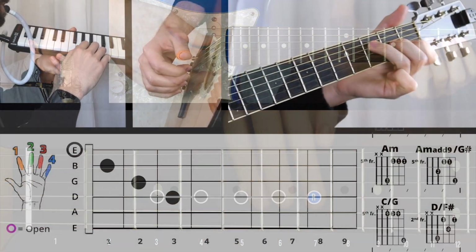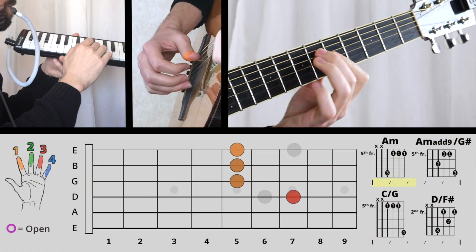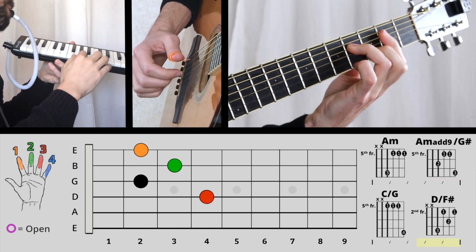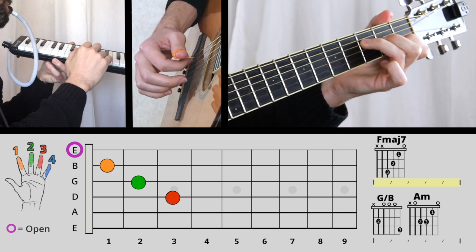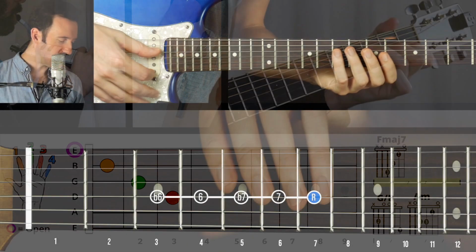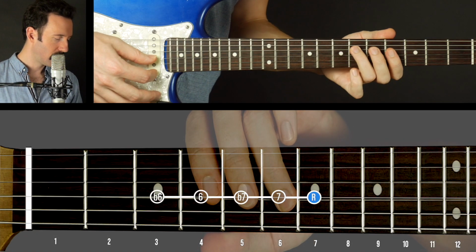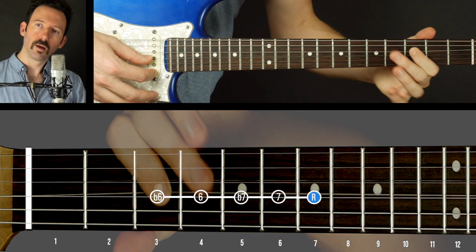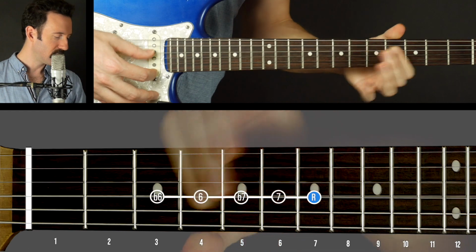So Stairway to Heaven. For this song, I have a 2-part lesson series where we go really in depth on how to play it, and I'll link that in the description. But right now, let's just talk a little bit about the theory. The chromatic line is, right? Da, da, da, da, da.